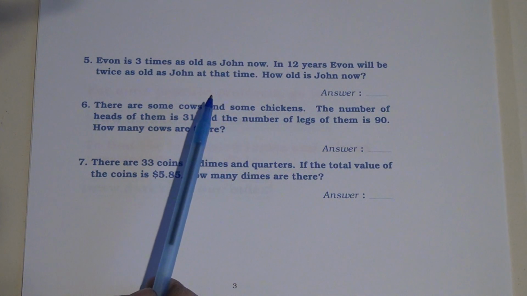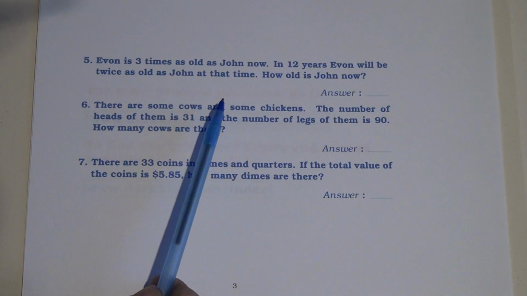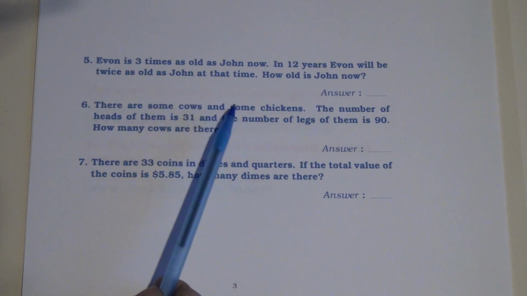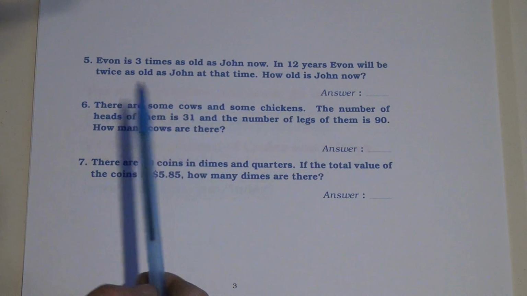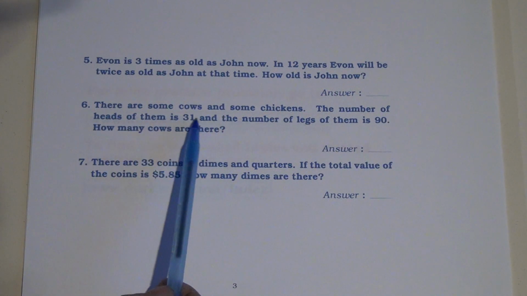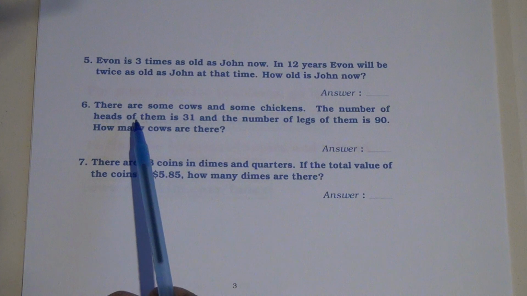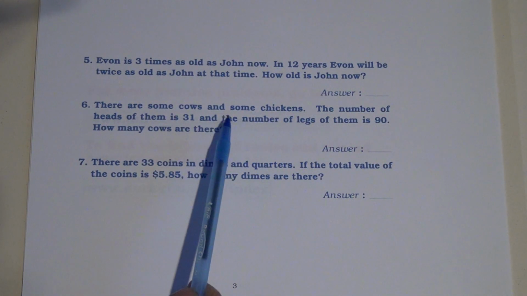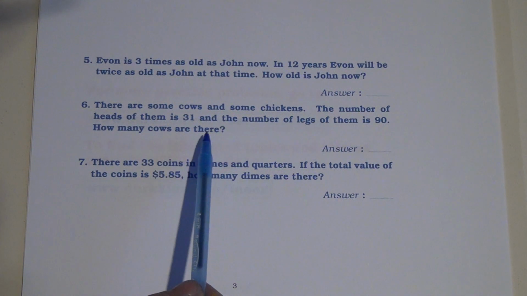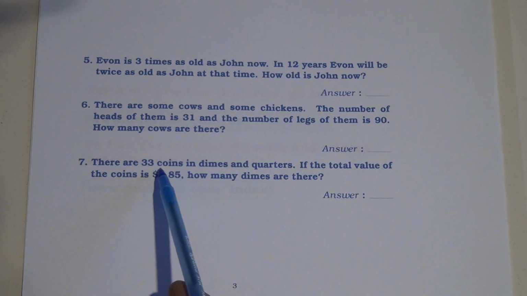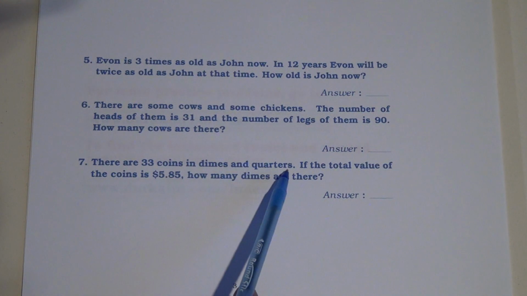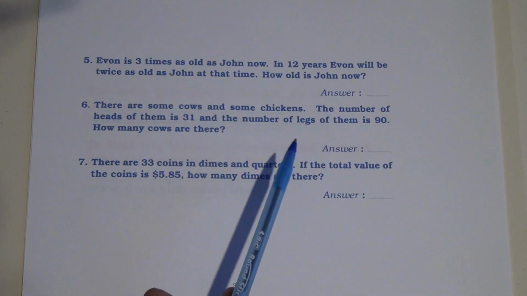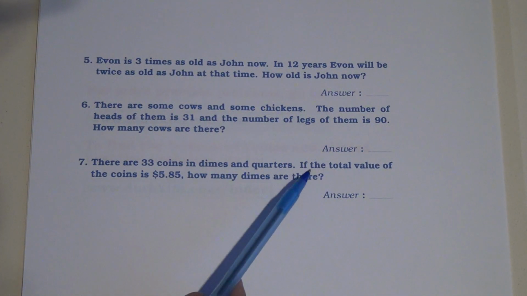Number 5. Ivan is 3 times as old as John now. In 12 years, Ivan will be twice as old as John at the time. How old is John now? You understand, right? Number 6. There are some cows and some chickens. The number of heads of them is 31, and the number of legs of them is 90. How many cows are there? Number 7. There are 33 coins in dimes and quarters. If the total value of the coins is $5.85, how many dimes are there?